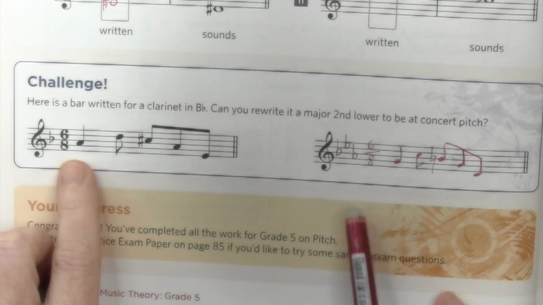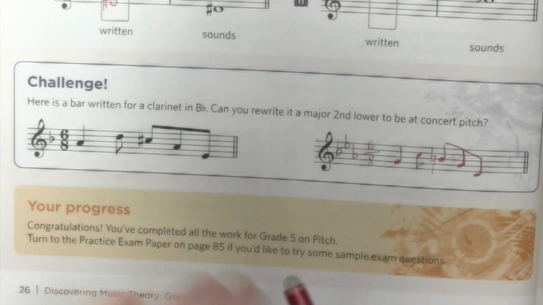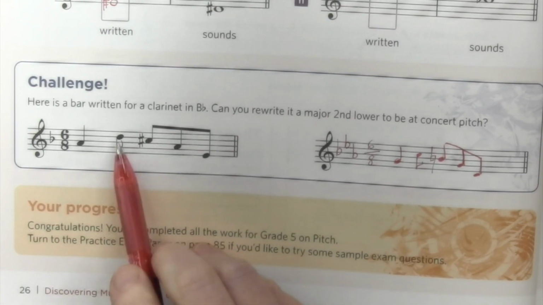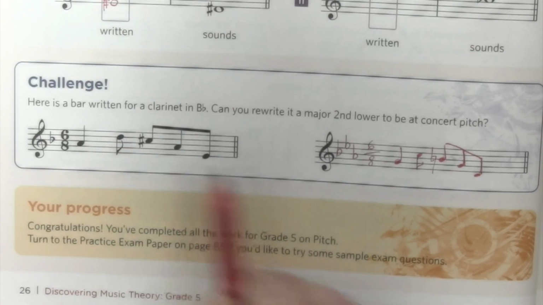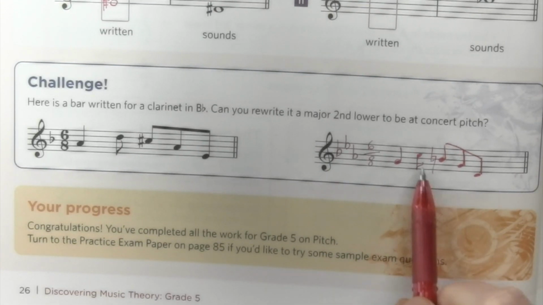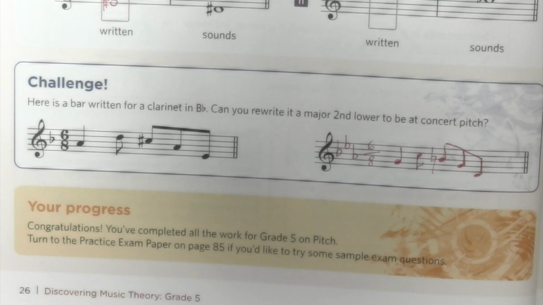So let's have a look at the shape, and we can also transpose the intervals. So re do sharp is a semitone, and do C sharp is do B natural is also a semitone. So use these techniques to be always right.